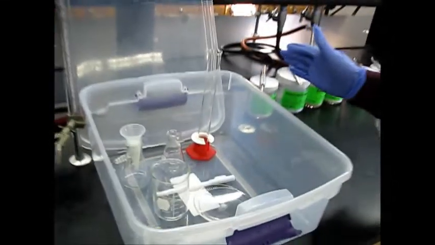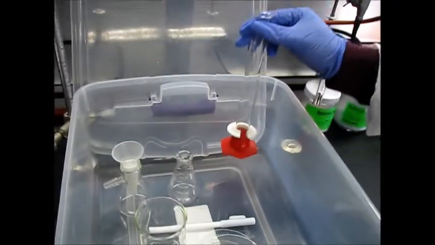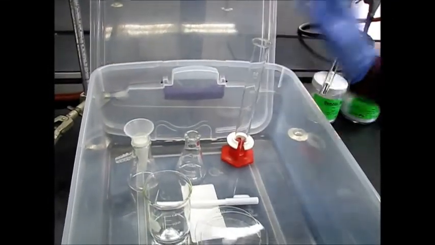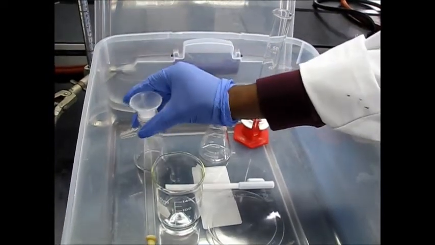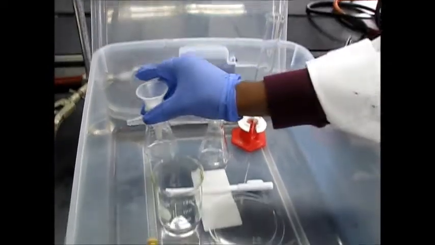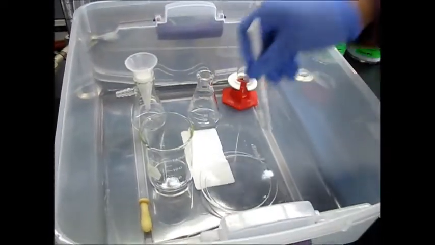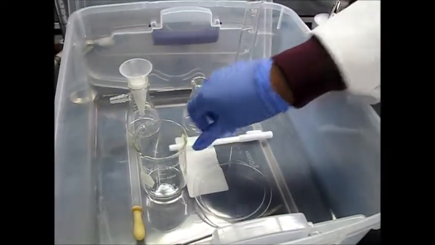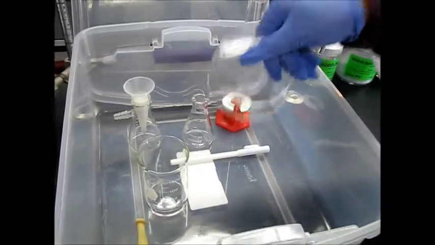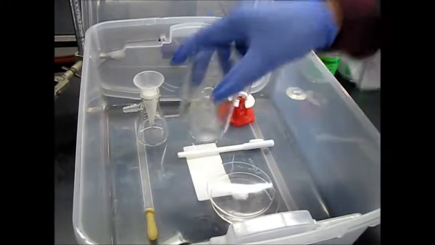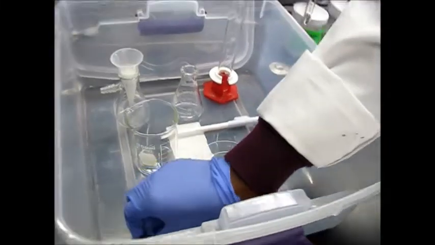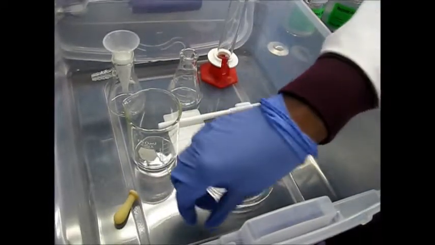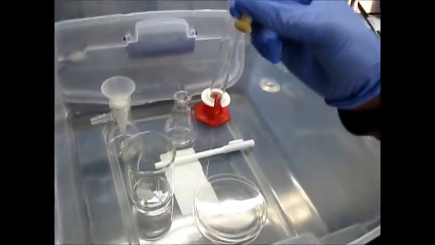Now we're going to take a look into our bin that we're going to use. This is our glassware. Here we have our 50 milliliter graduated cylinder, our 50 milliliter Erlenmeyer flask. This is our vacuum filtration setup. Here we have our magnetic stir bar. We have 2 watch glasses. We have a 150 milliliter beaker. We have a spatula. And then we have a rubber bowl.